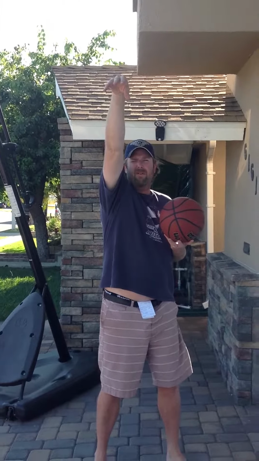Your offhand, again, is there strictly to guide the ball. You're not going to shoot it with two hands. You're not going to propel it with two hands. The right hand will simply push the ball up, give it the proper rotation, give it the proper height and the proper power. The power comes from your legs and up.